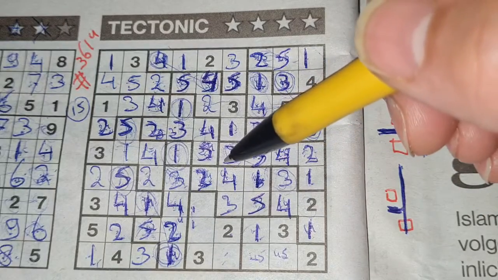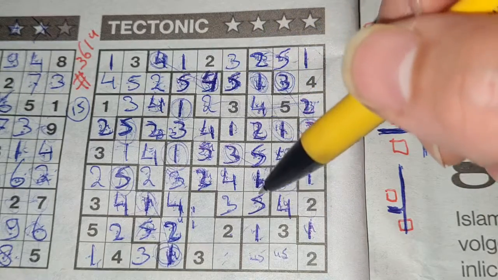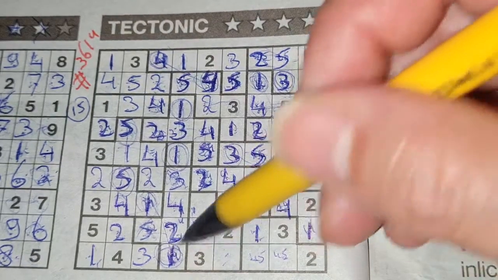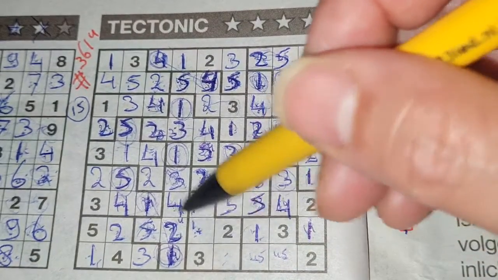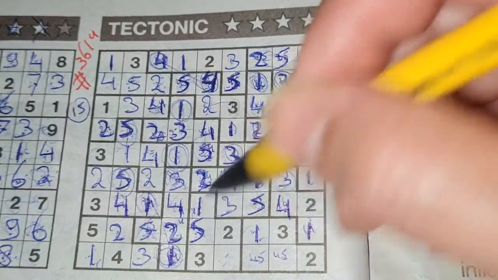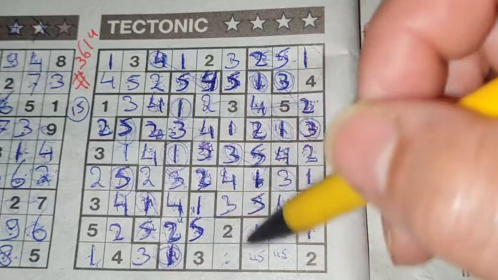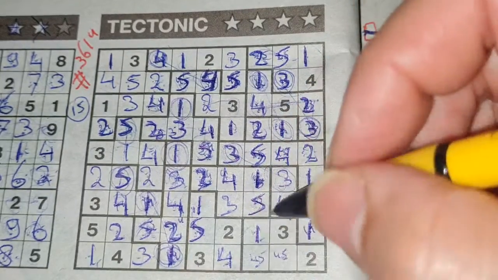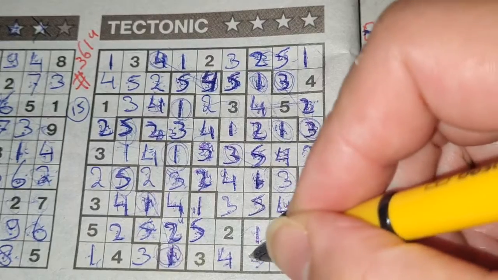I think this box should be a 5 because it can be 1, can be 2, can be 3, can be 4. Yes, definitely a 5. And I've eliminated the 1, so the 1 goes there. 1 box left in this area for number 4. Now we have a 4 here, so this box can't be 4 anymore. That box should be a 4, and this box should be a 5.